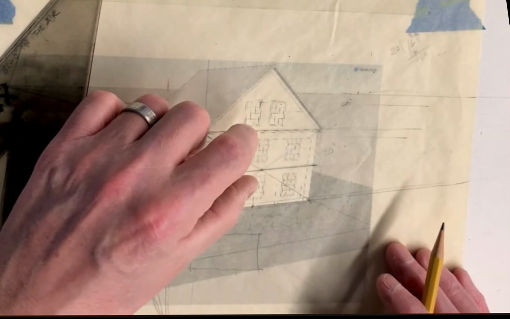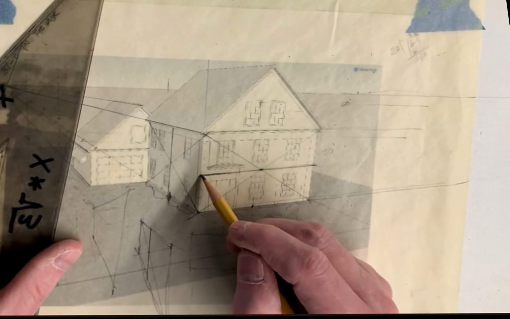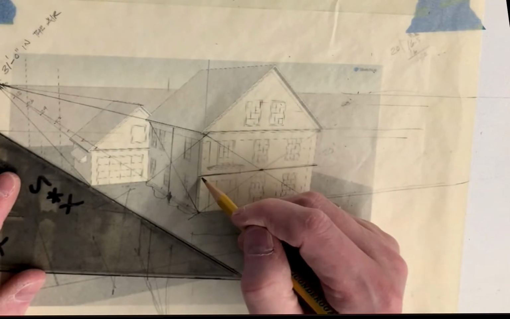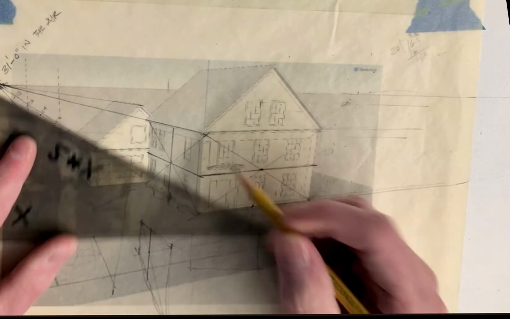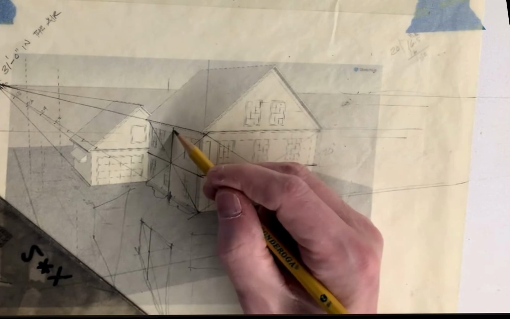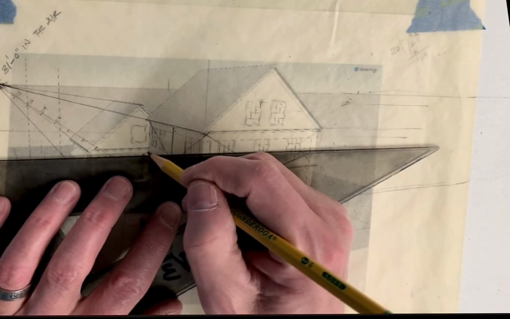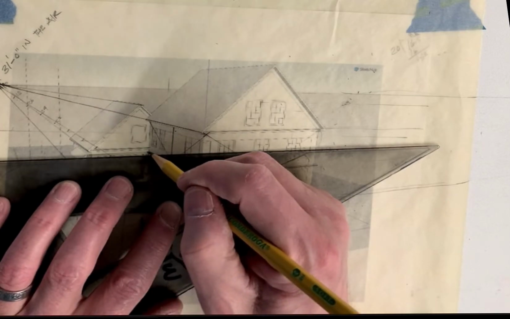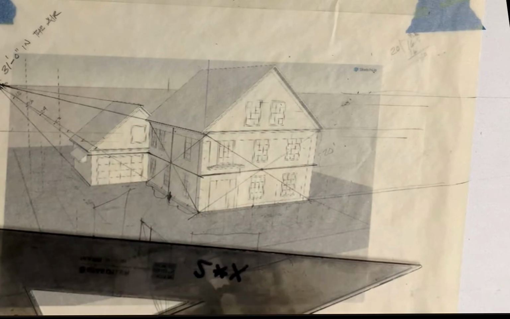So that's the top half, that's the bottom half. And that's the line. Here I've got the luxury of being able to go back to a vanishing point. Bottom half, top half. Here I've got to kind of guesstimate with what I've got. And that's a line from there going around.